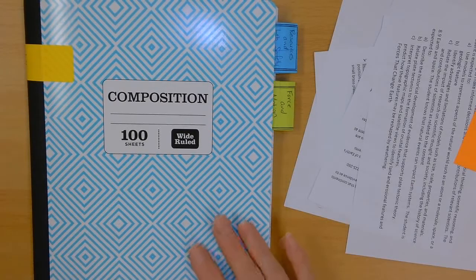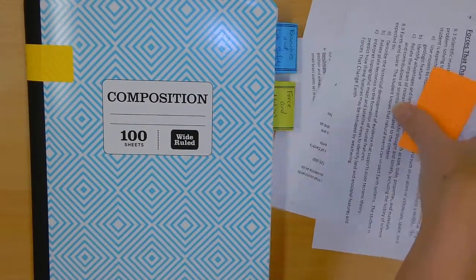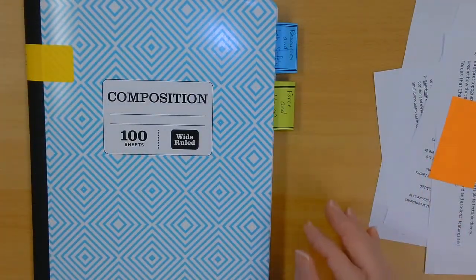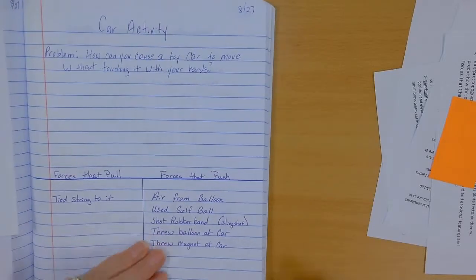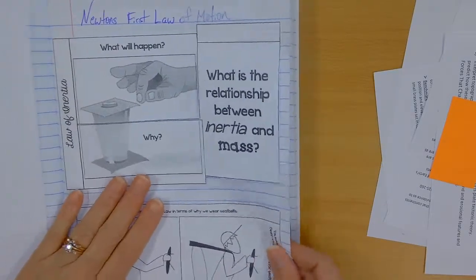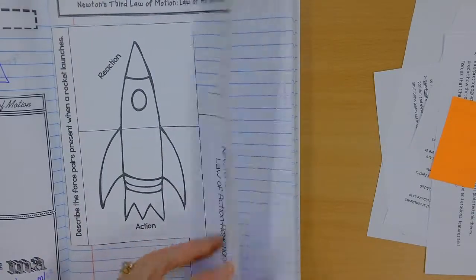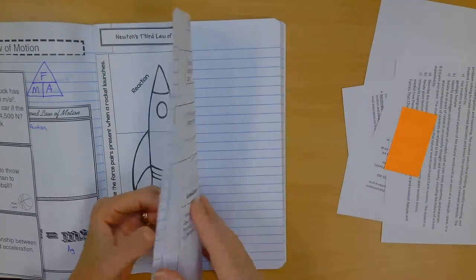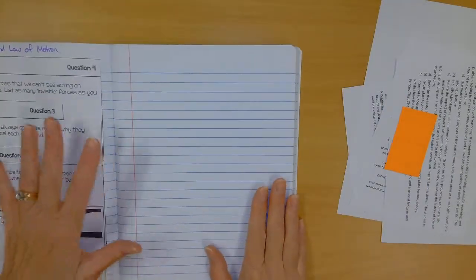We are going to, you need your journal, you need these pieces of paper, and we're going to set up our plate tectonics unit. So we need to open to our next available page, and mine is after all of the Newton's laws of motion. Okay, so Newton's laws of motion.